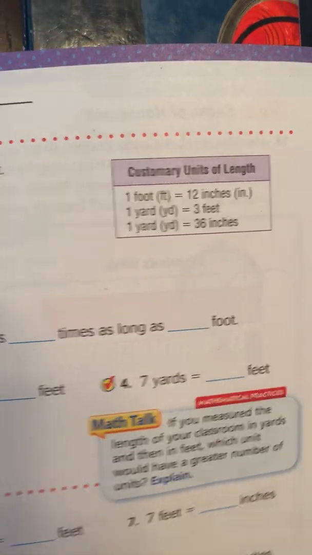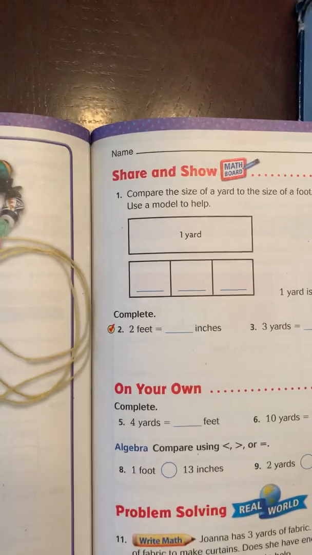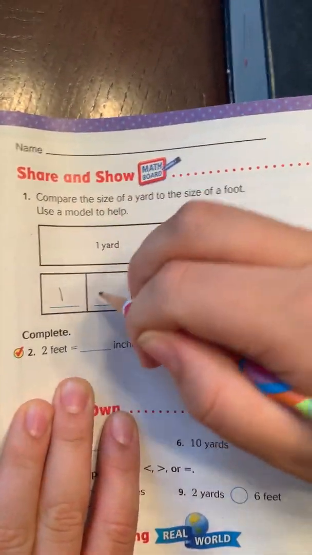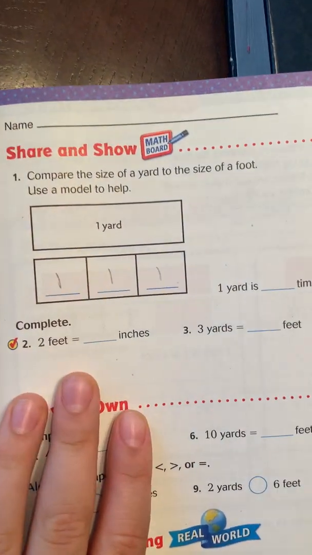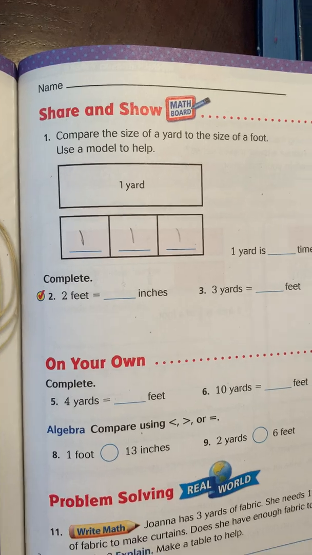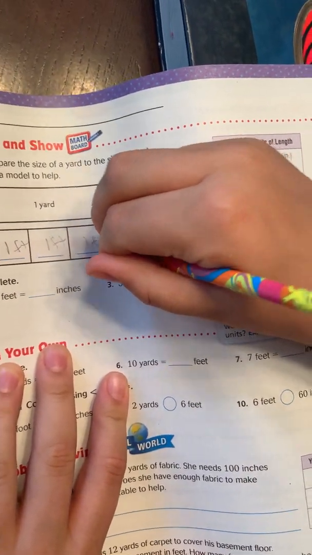So if you have 1 yard, this is a foot, and that's a foot. Will you please write that in, Craig? 1 foot, 1 foot, 1 foot. Not 1 foot, 2 foot, red foot, blue foot. Right? 1 foot, 1 foot, 1 foot. Now, would you label that FT so I know that that 1 is a foot? Yep, 1 foot, 1 foot, 1 foot.